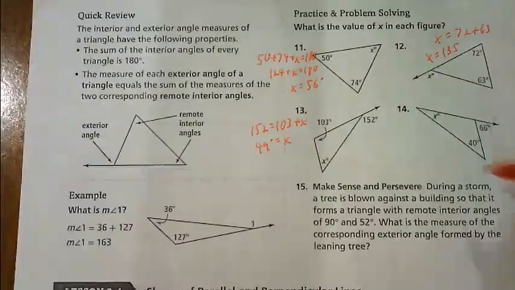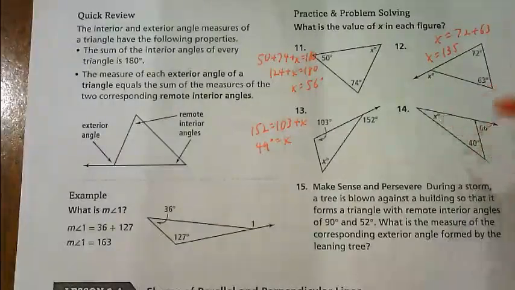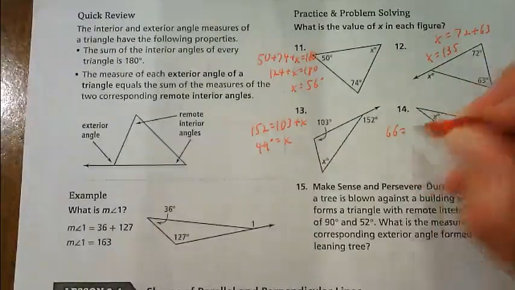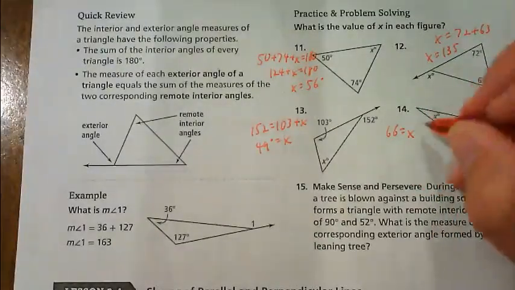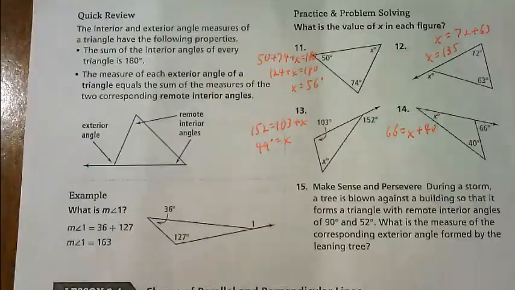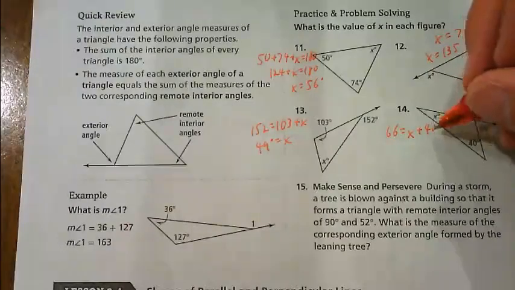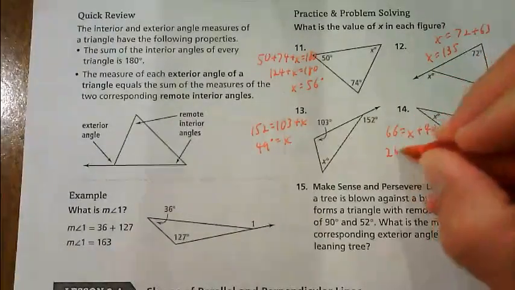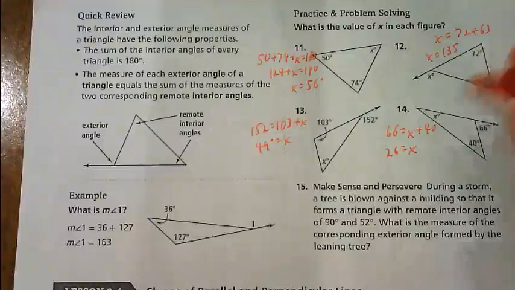On number 14, we have an exterior angle. It has to equal the sum of these two. So 66 equals x plus 40. Well, subtract off the 40 from both sides, you get 26 equals x. And again, that's it.